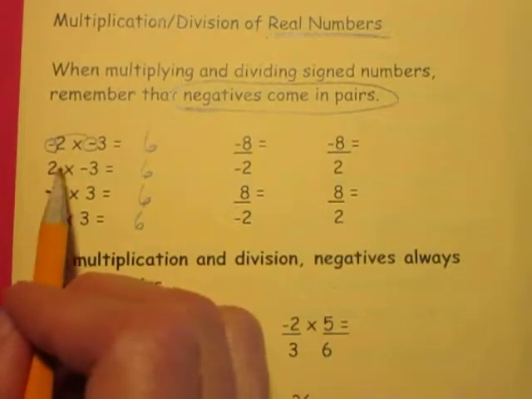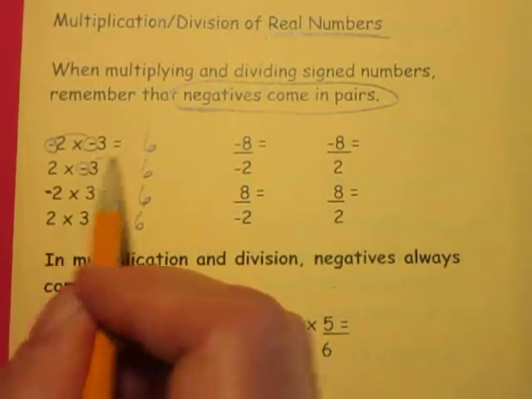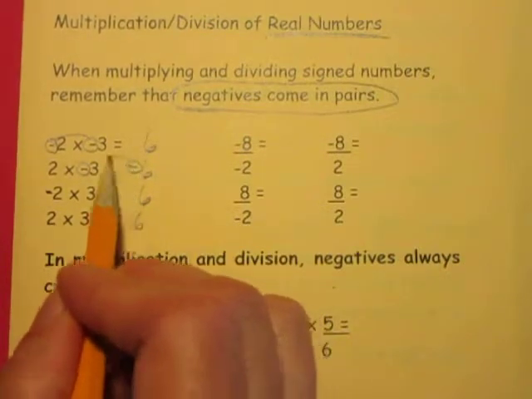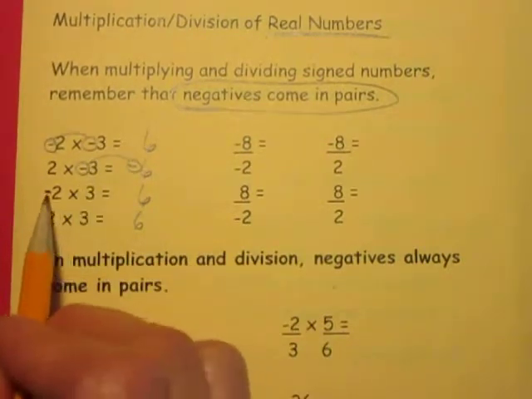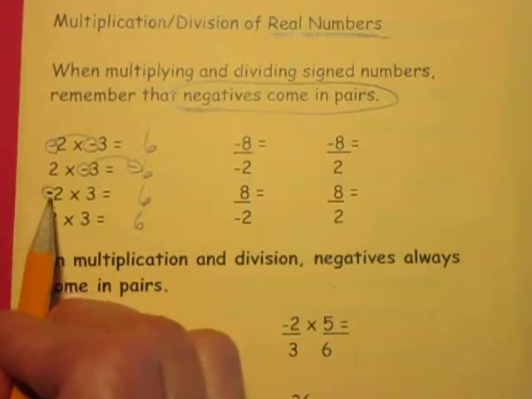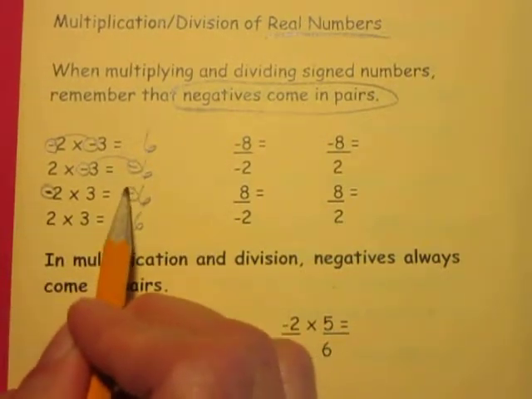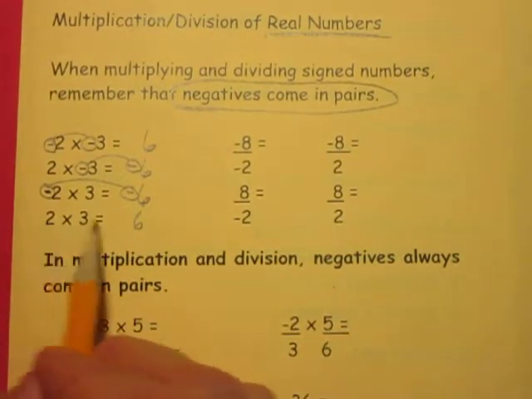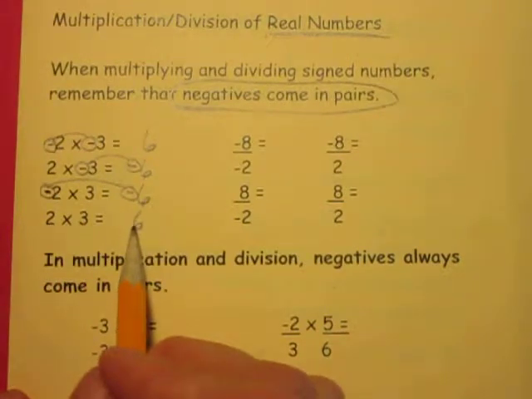Okay, over here I have 2 times a negative 3. I've got a negative there. Therefore, my answer has to be negative to create that pair. Here I've got negative 2 times 3. That's a negative. My answer is going to have to be negative in order to have a partner there. And here there's no negatives, so I can't have a negative in my answer.